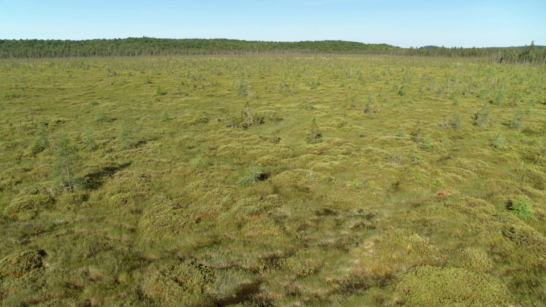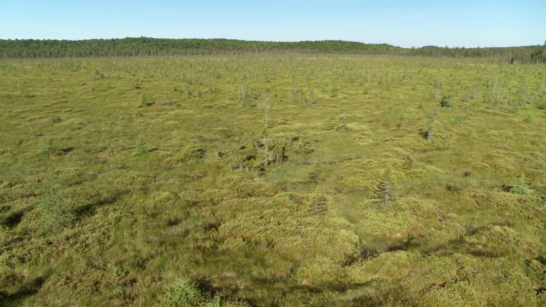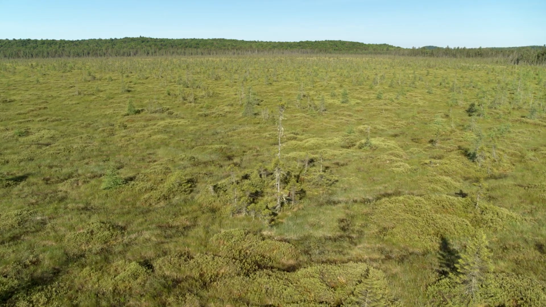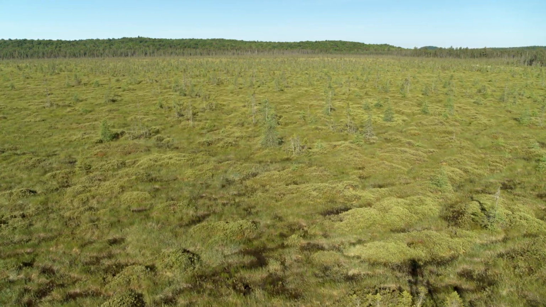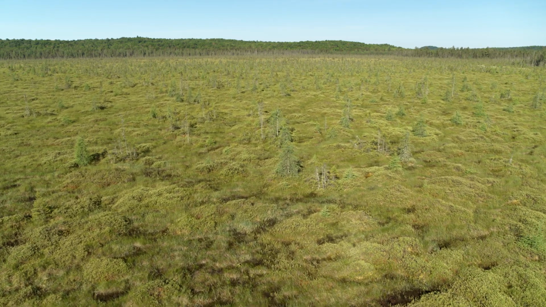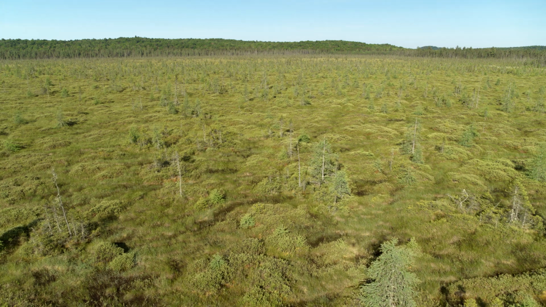Gently sloping topography is also critical to patterning. As peat accumulates, water moves as sheet flow across the organic soils. Low spots are wetter and support sphagnum moss growth. High spots are drier and support vascular plant growth.